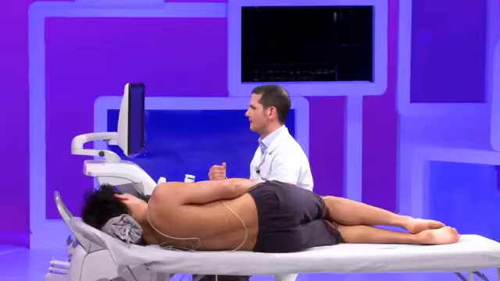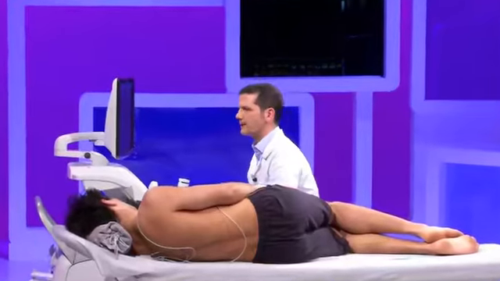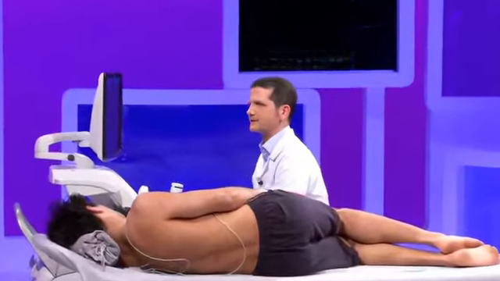A very actively relaxing ventricle in a young patient, in an athlete, the flow will propagate very fast, in a few milliseconds from the annulus towards the apex.